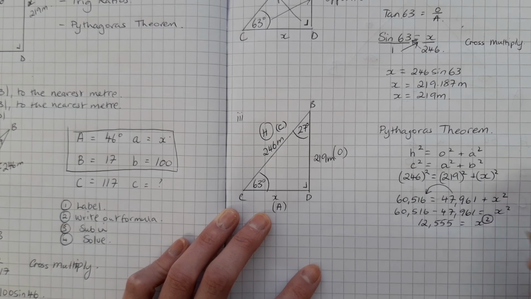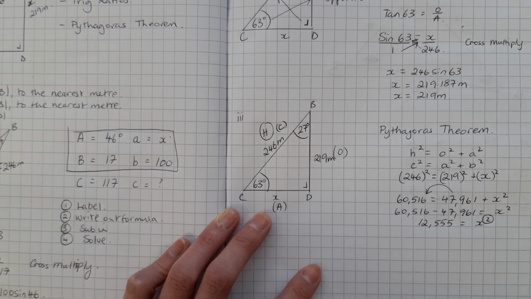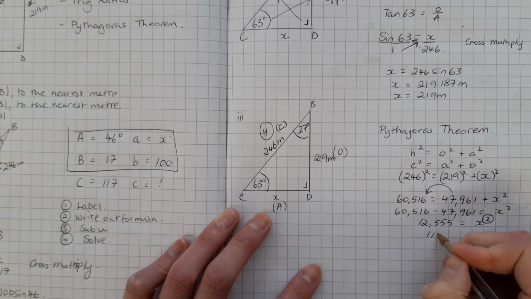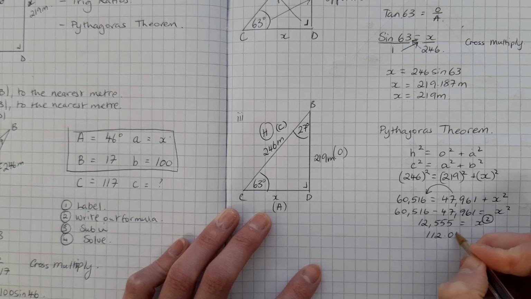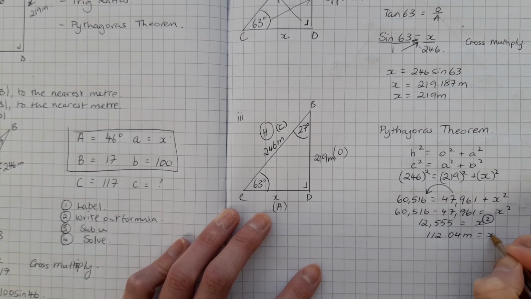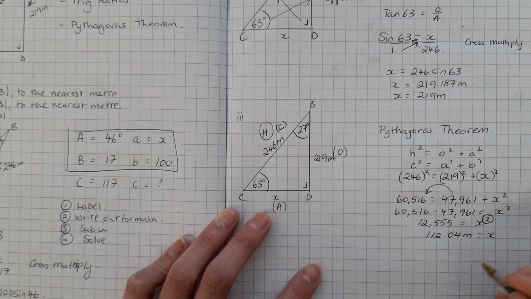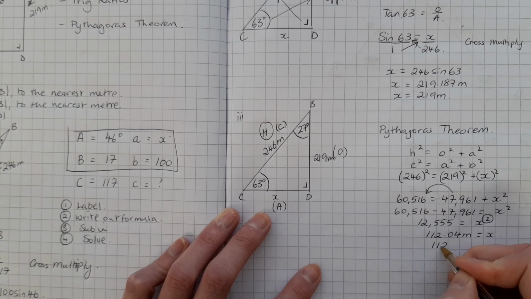In order to get rid of the square, we're going to do the opposite, which means getting the square root. And when we do that, we're essentially getting 112.04 meters. We've always got it to the nearest number, nearest meter, so we're just going to leave this as 112 meters.